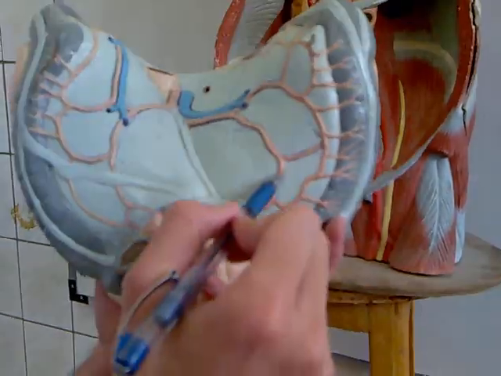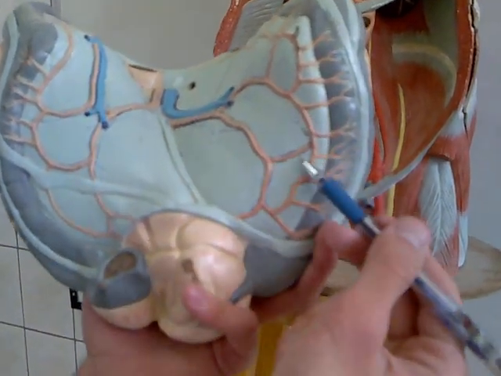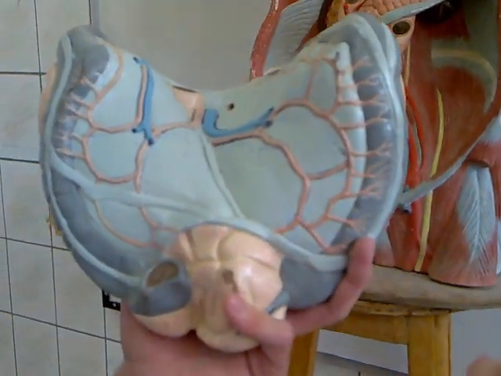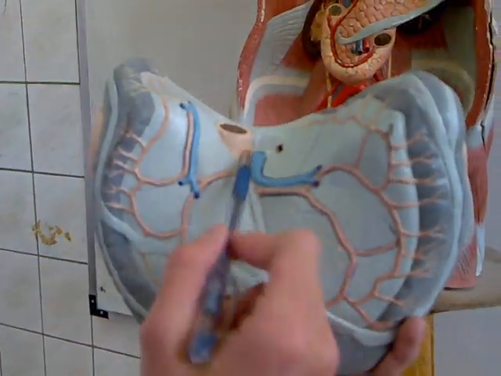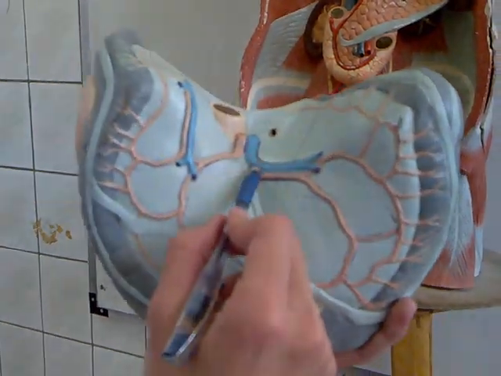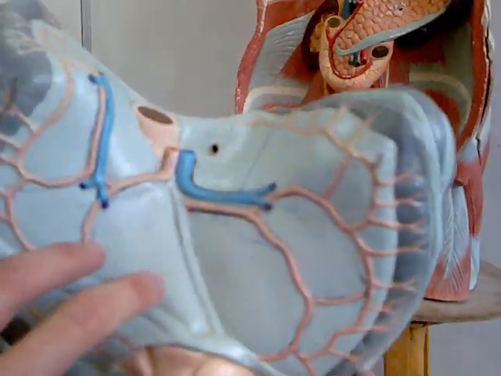And this could be the continuation. It could be the ileocolic branch, or this is the continuation and it joins the ileocolic branch. And this is going from this side. It's the superior mesenteric vein. So, I don't know what this vessel is.